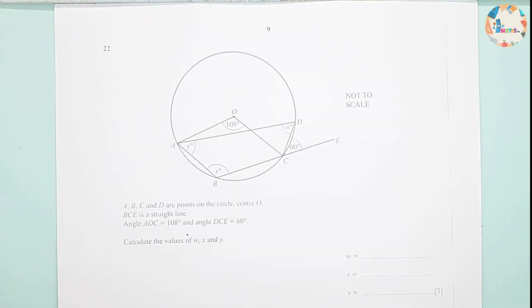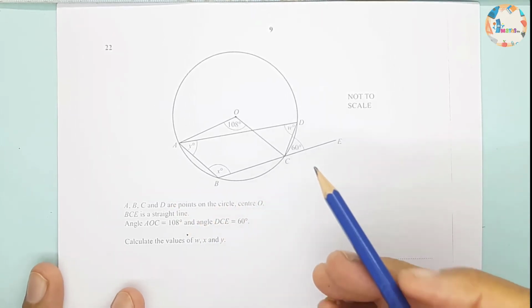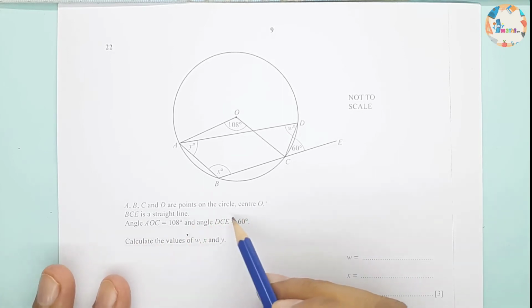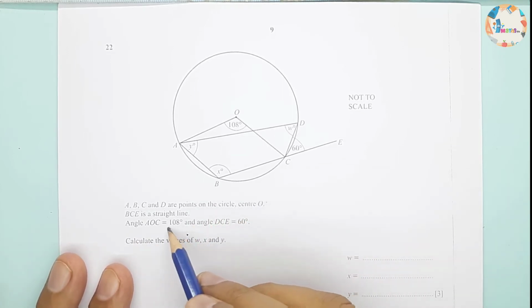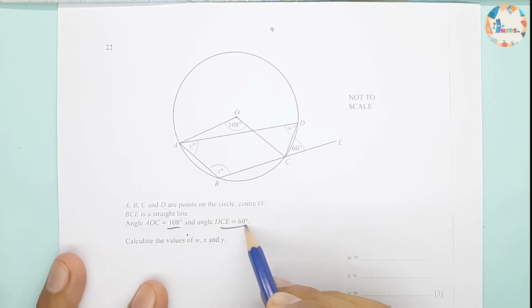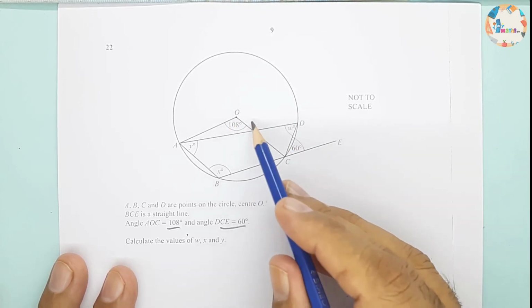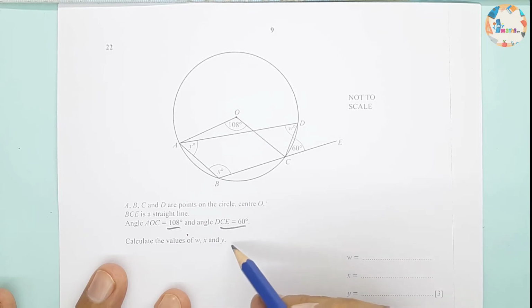Now this will be question number 22, circle theorem. In this question, circle is given. ABCD are points on the circle with center O. OBCE is a straight line. Angle AOC is equal to 108, and angle DCE is 60 degree. This one is 60 degree. This is 108. Calculate the value of WXY.